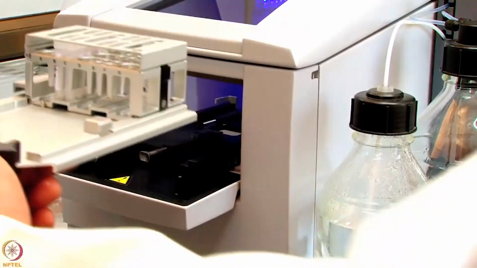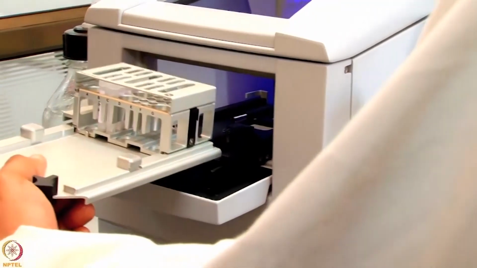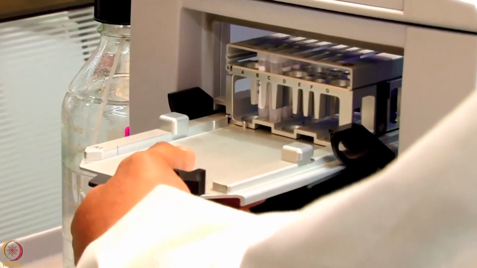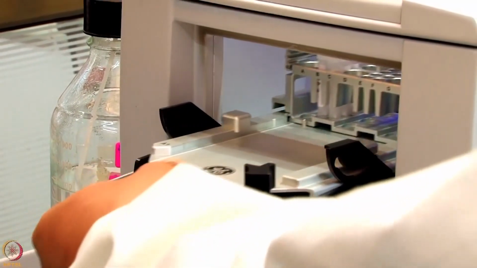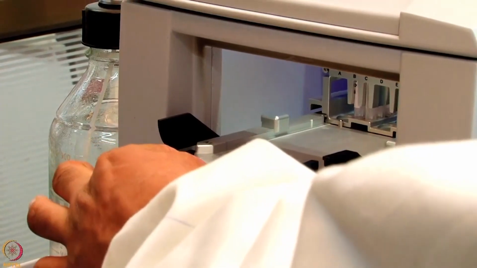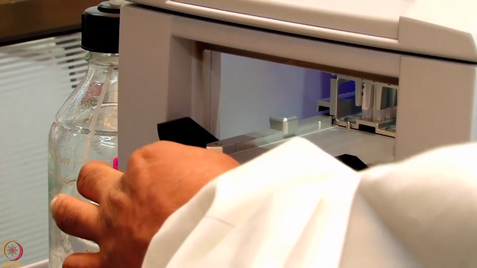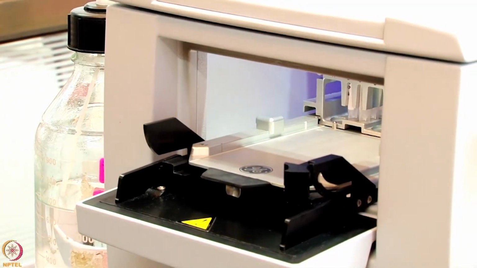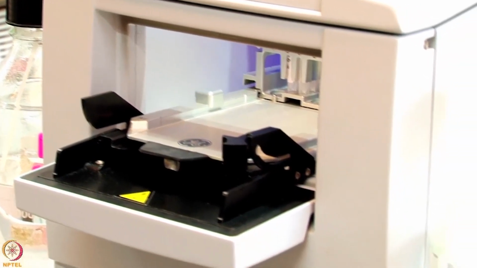We will insert the rack into the sample compartment this way, and we need to lock it inside, and then go on the screen.